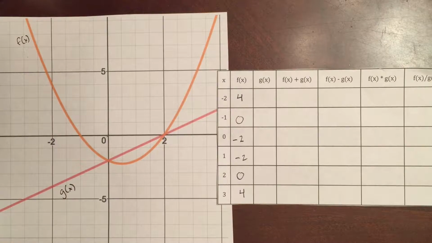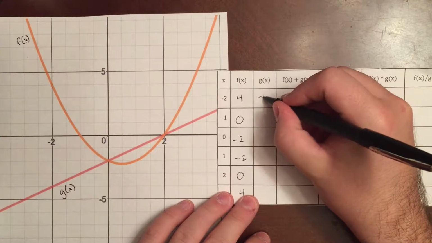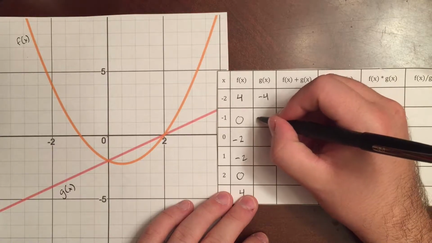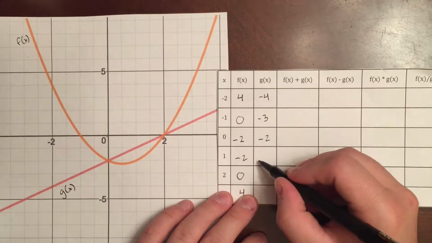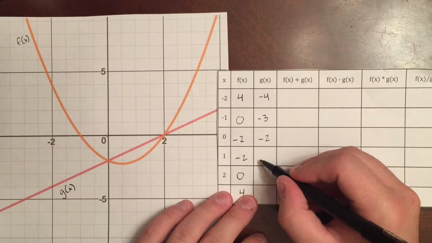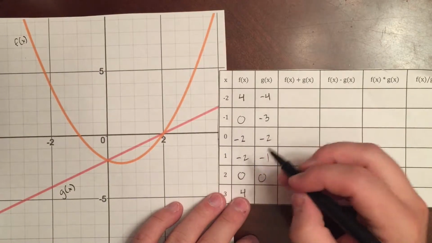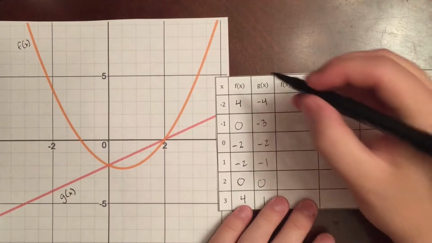And then, let's look at g of x. At negative 2, it is negative 4. At negative 1, it's negative 3. At 0, it's negative 2. At 1, it's negative 1. At 2, it's 0. At 3, it's 1. Okay? Now we're going to use our table and combine the functions, and then we'll use our table to create the graph. Let's do some combination.